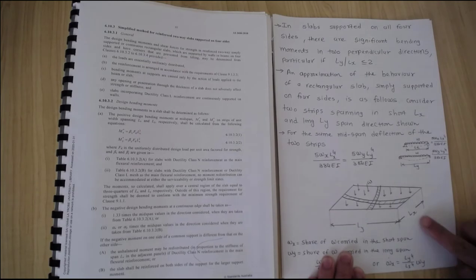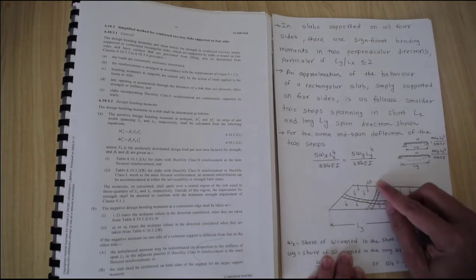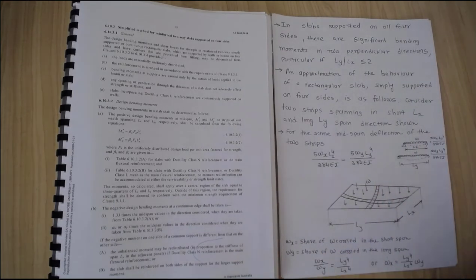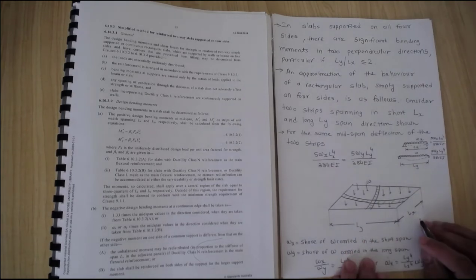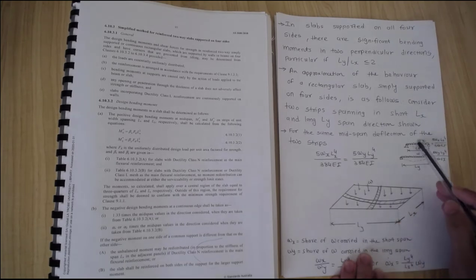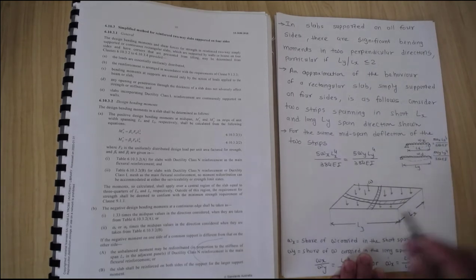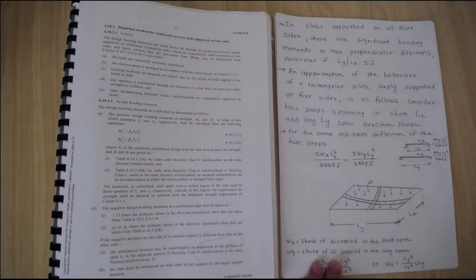If I redraw this with the length Lx and the load W, let's put the load along this one as Wx. Wx is the share of the total W carried in the short span. So this is the total W, and how much load will be carried along this span is Wx. And Wy, taking this line, is the load sharing in the long span.